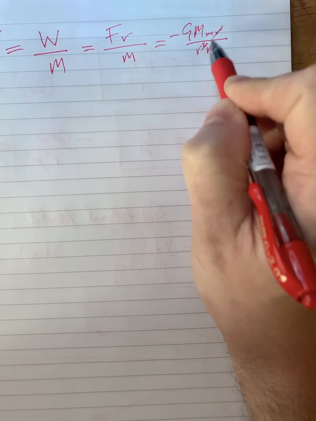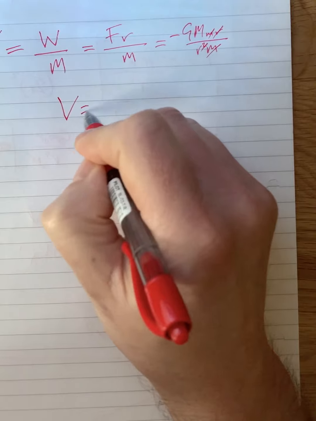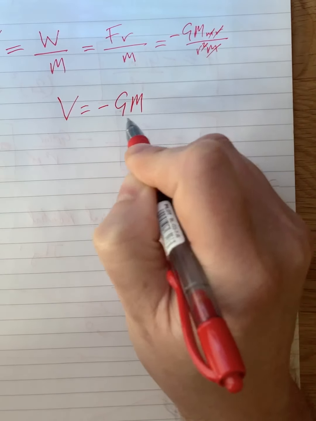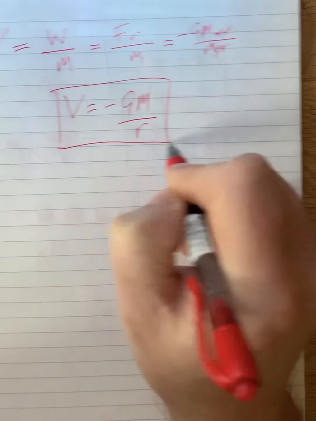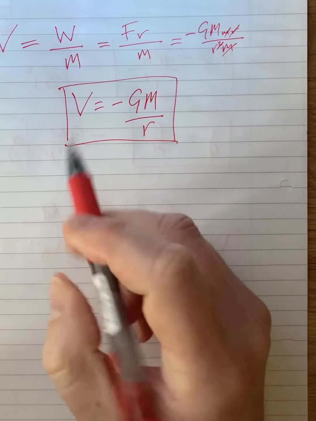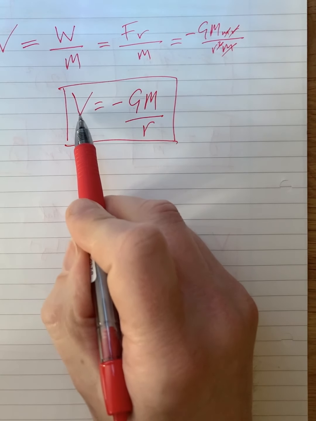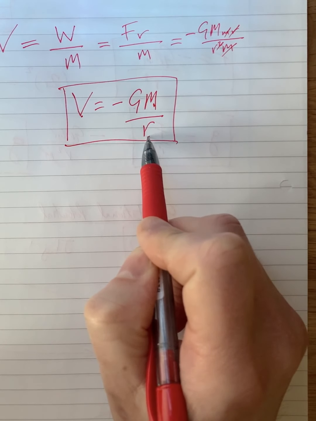If you cancel those r's and you cancel those m's, you end up getting V as minus G times the mass of the planet divided by how far away from the center of the planet you are. So you can work out any gravitational potential in that field depending on the planet and how far away you are.